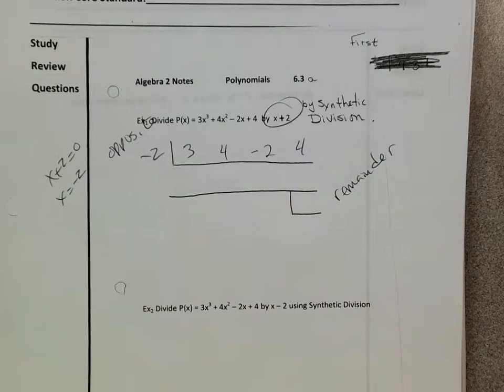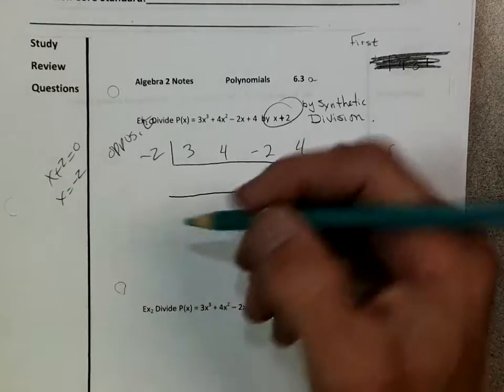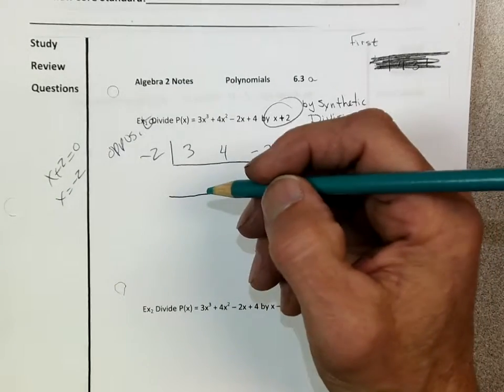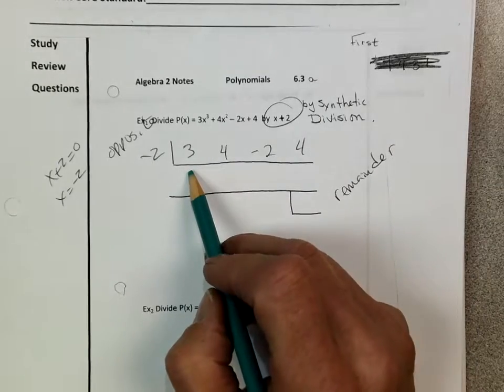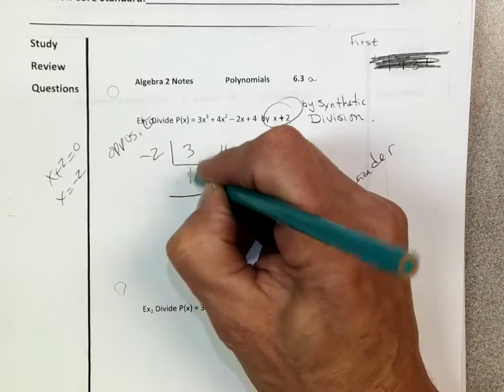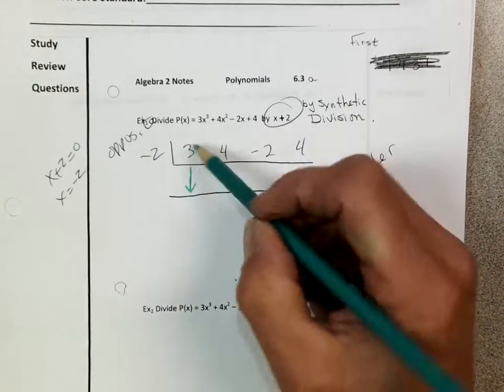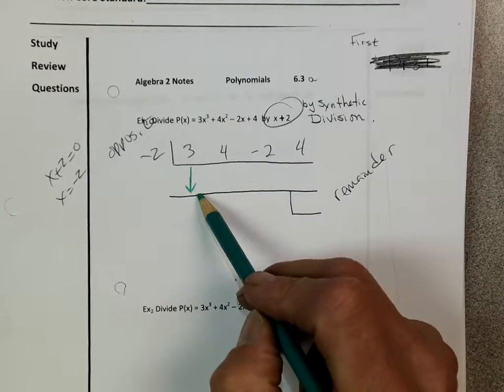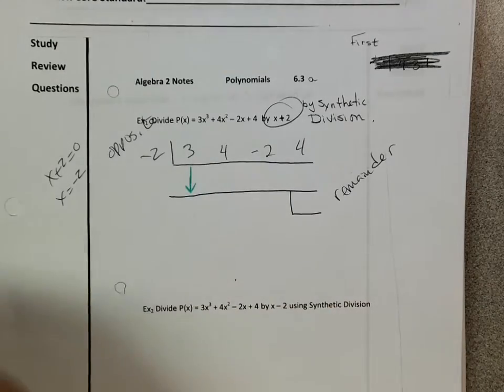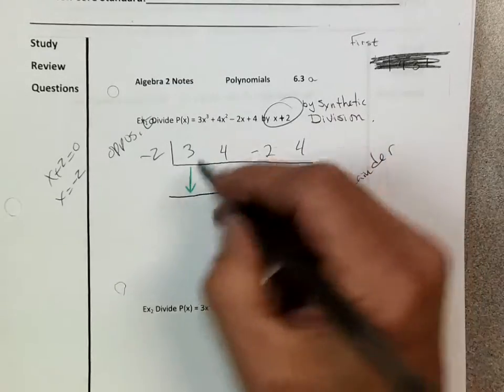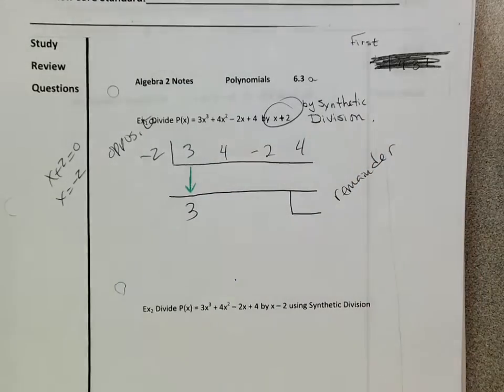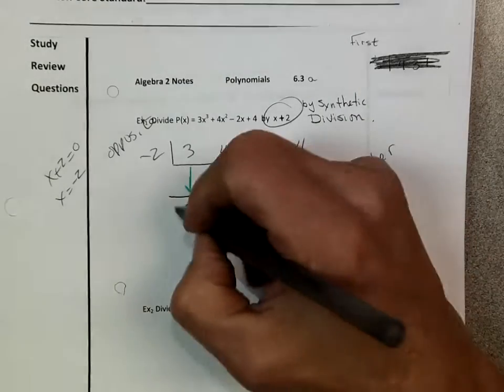Now, step 1, and always do this. I had a student in second period that put a number here and it really messed her up. Always put your arrow there, okay? Because if you put your arrow there, you won't put a number there. So the first step is to bring the first term straight down. 3, okay?